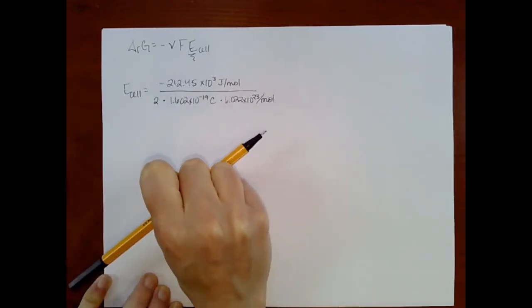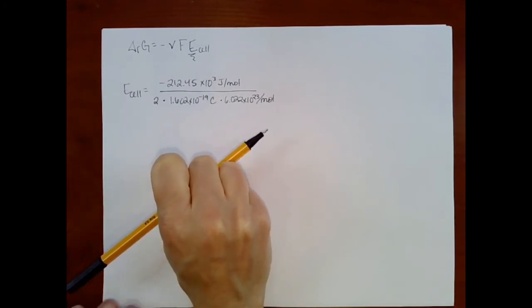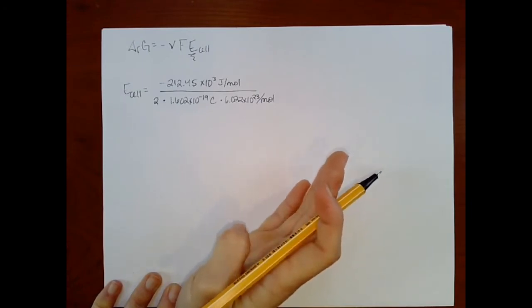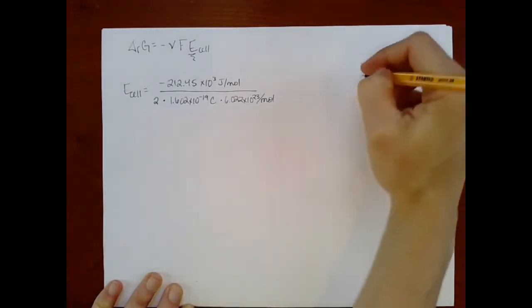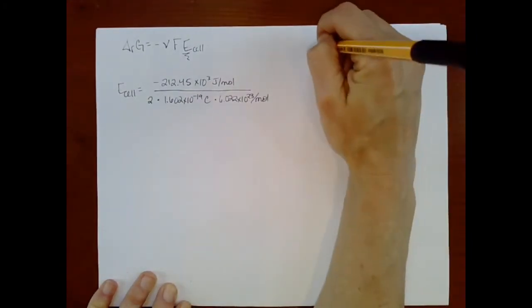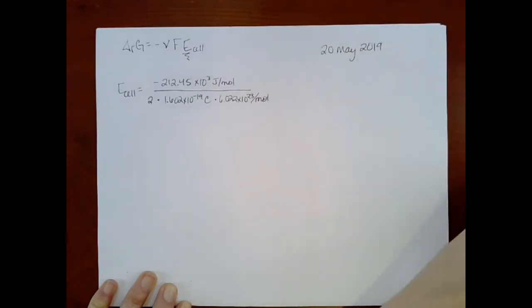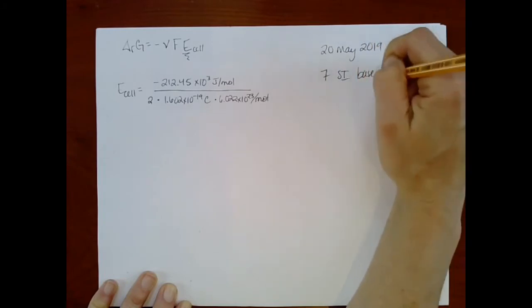So early on I mentioned that this Daniell cell was used as a definition of a volt, but in recent times the value of a volt was just changed. Actually, on the 20th of May, this is an aside, on the 20th of May in 2019, the 7 SI base units were redefined.